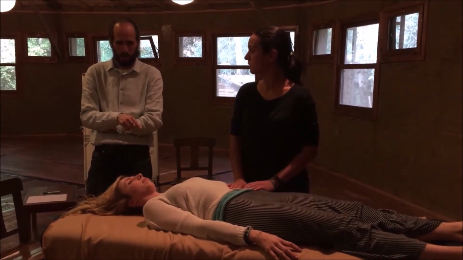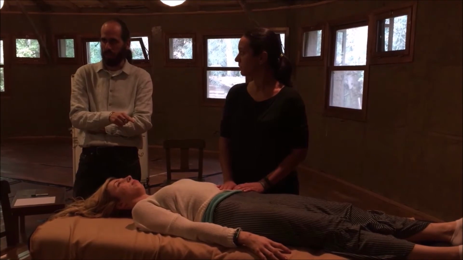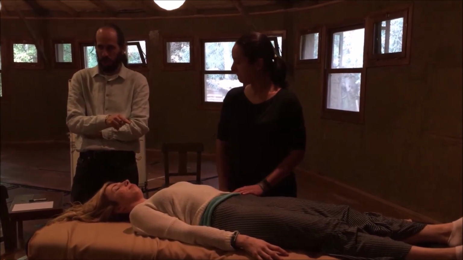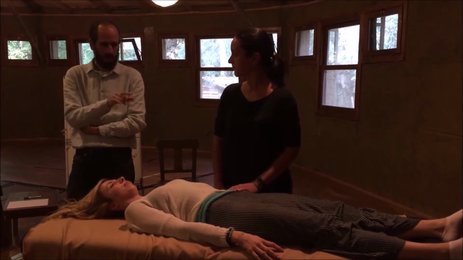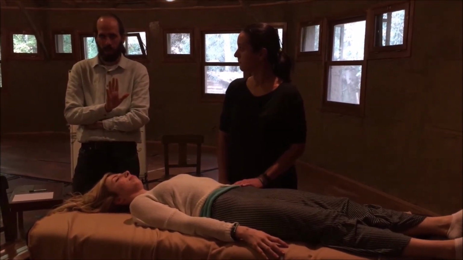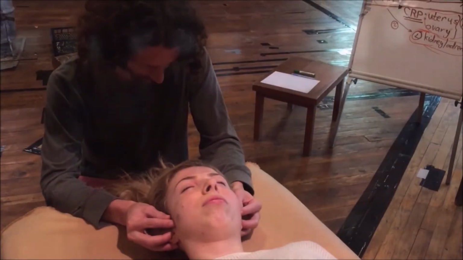So I know that I'm going to treat the right ovary. Okay, so now we have a start for the treatment. We're going to treat the dura and the right ovary. Okay, this is our treatment for today.